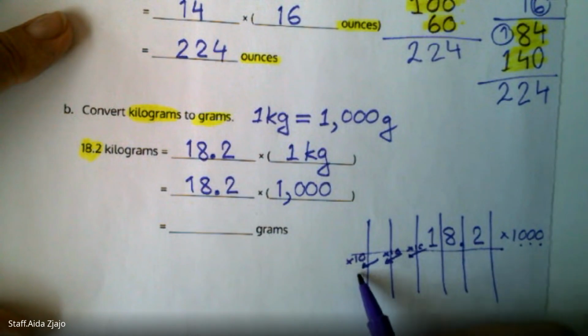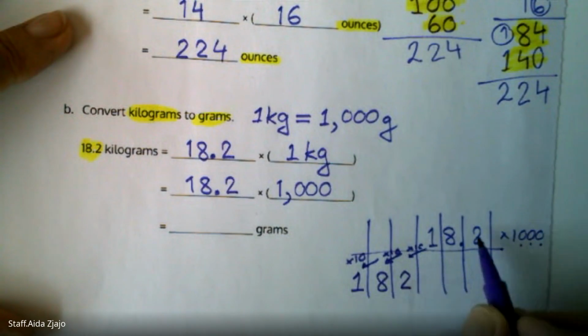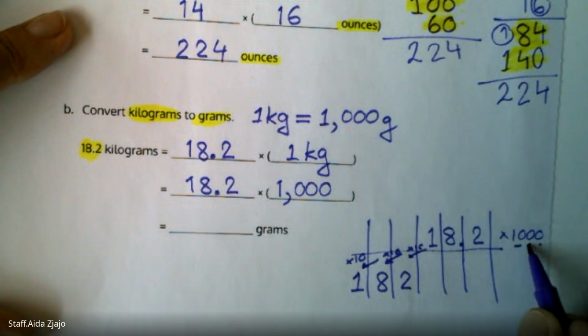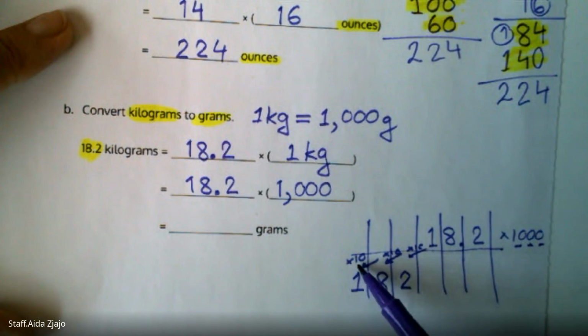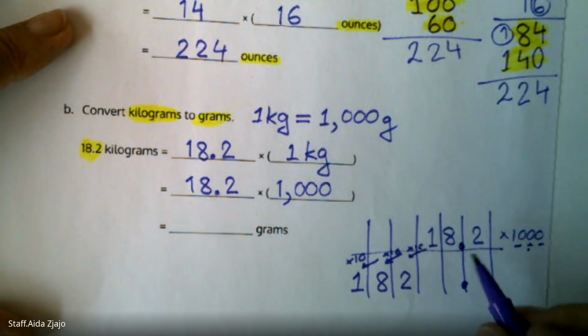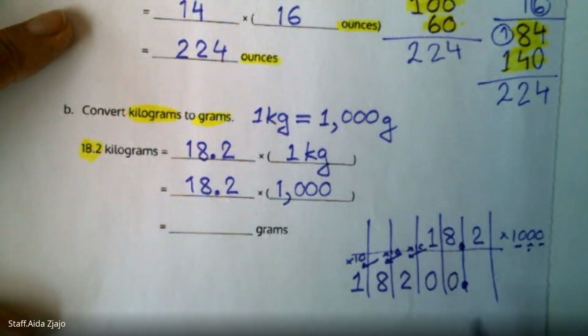The 1 is going to be here, and the 8 and 2 all move 3 place values, like the 3 zeros you have in 1,000. The decimal point is going to stay in the same place, but what you need to do is add the 0 to fill in there.